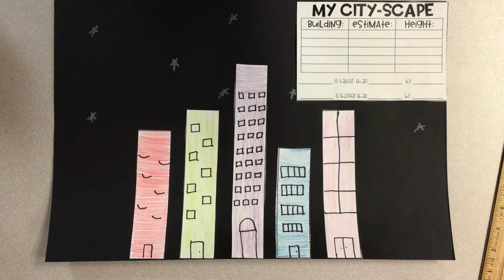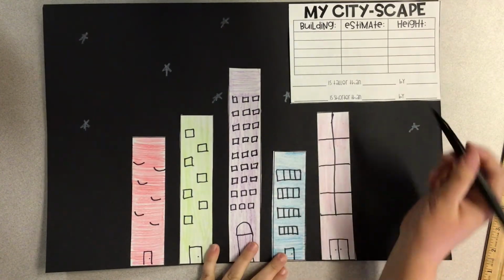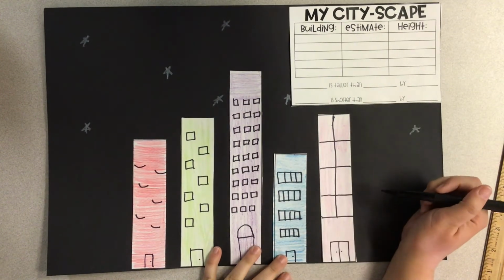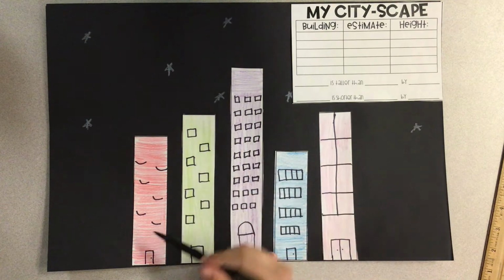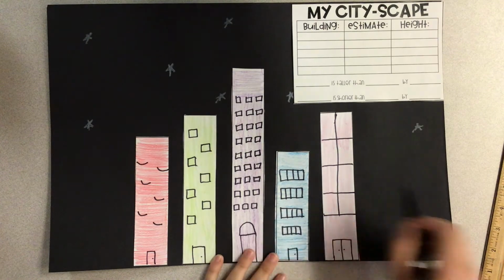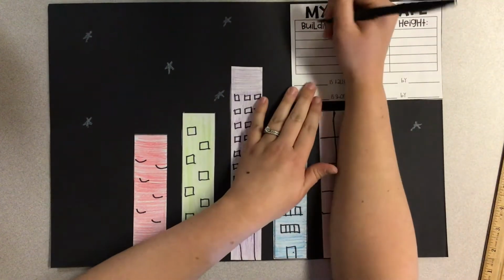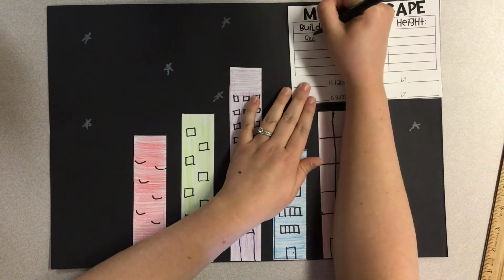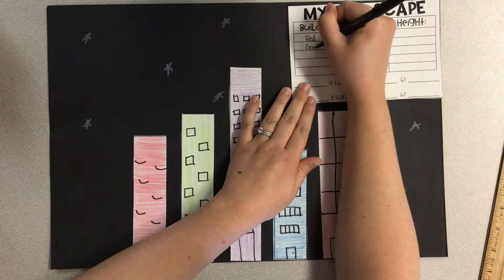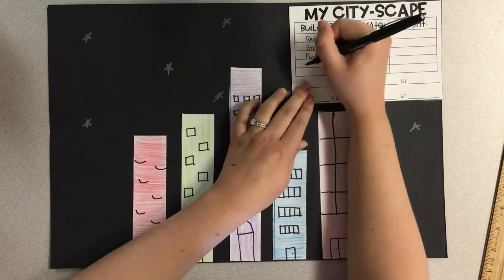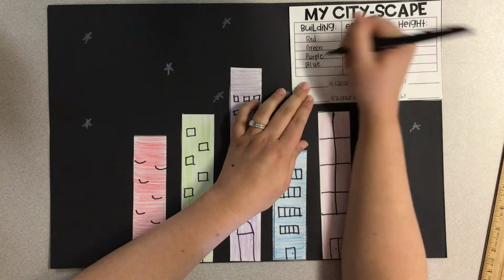Okay, so now I've got my cityscape done, and so now I'm going to complete my cityscape estimations, heights, and then comparisons. So to start off, I'm going to name my buildings. Remember that you could do that by color, you could do it by the numbers on them. There's a lot of different ways that you could identify them, names on them. I'm just going to do colors, so I have red, green, purple, blue, and pink.